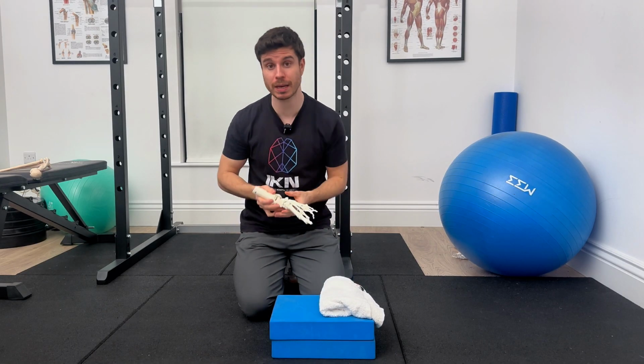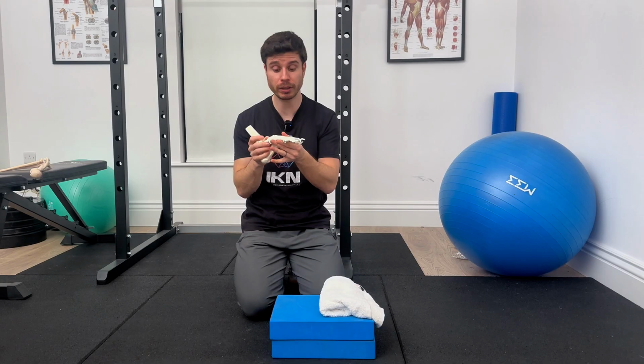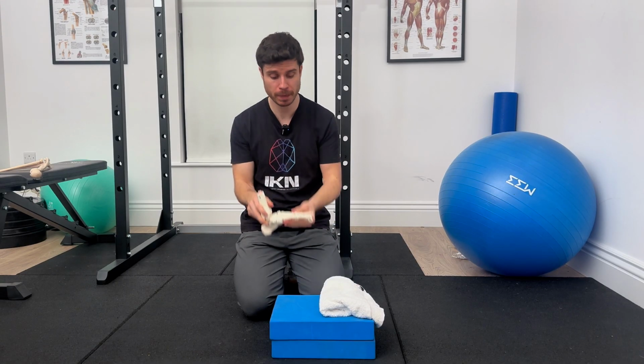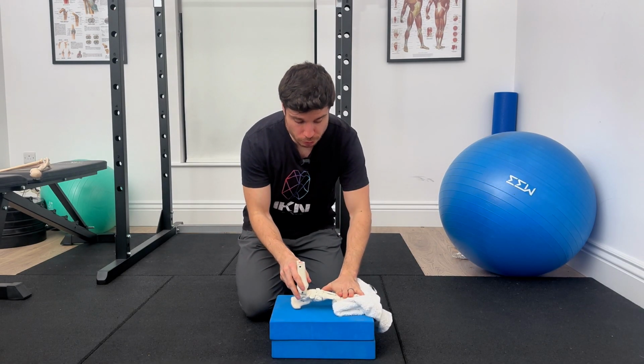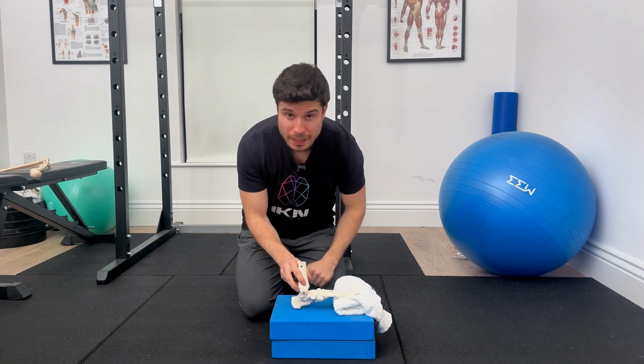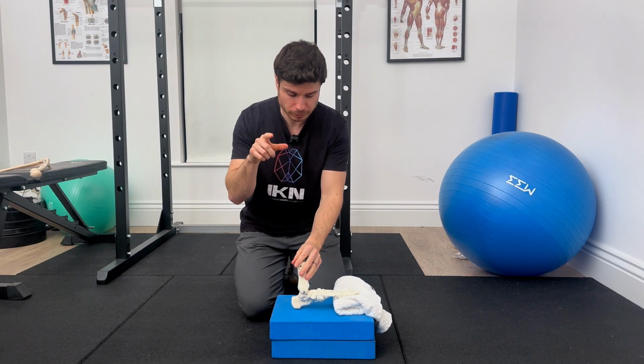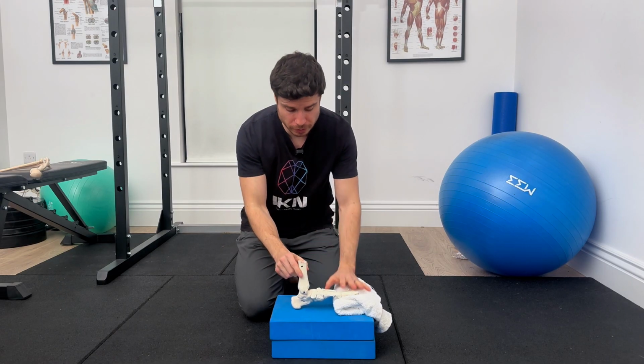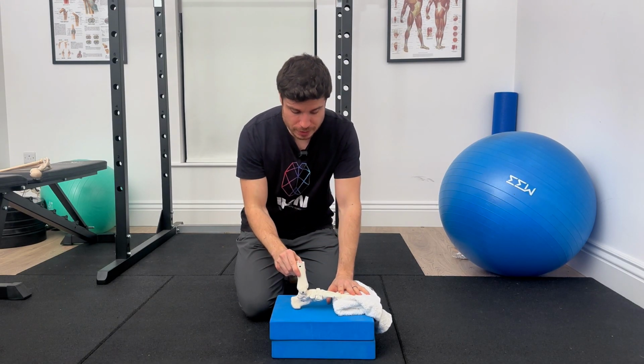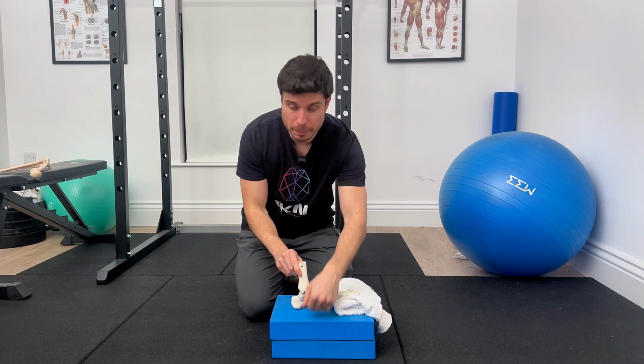So I generally like to start clients with a very simple starting point. I like to just position the metatarsal heads across a rolled up towel. That gives me space then. So I'm going to show you on the screen here what this looks like from behind and from the side as well. What that does is it gives me space to drop that medial arch into.